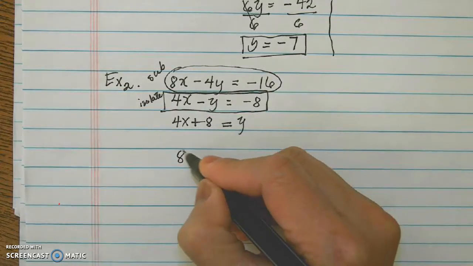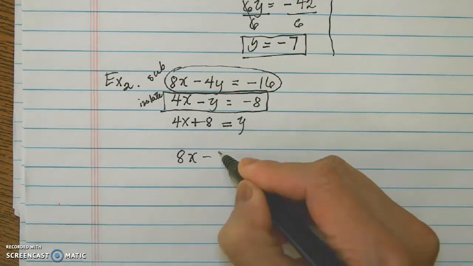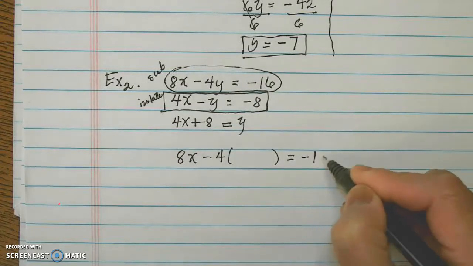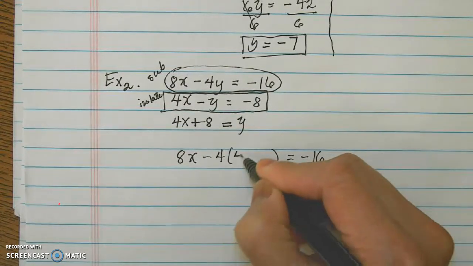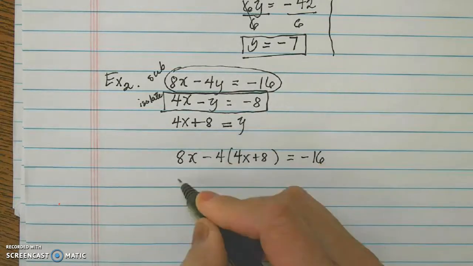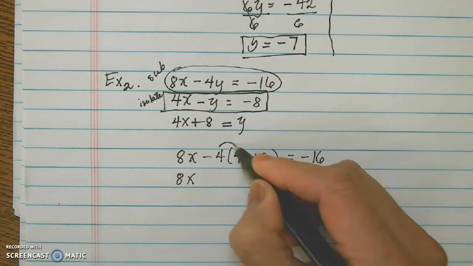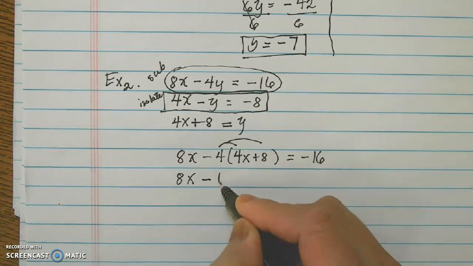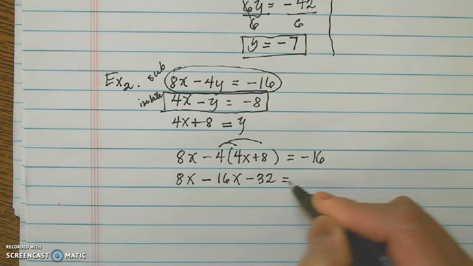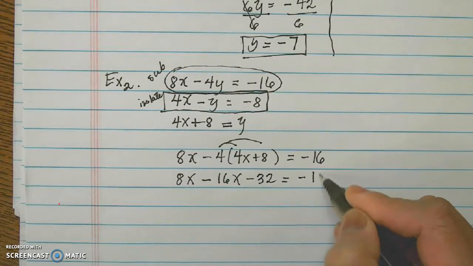So, 8x minus 4 parentheses equals negative 16. This now becomes 4x plus 8. I now copy this down. Distribute. Negative 16x minus 32 equals negative 16.